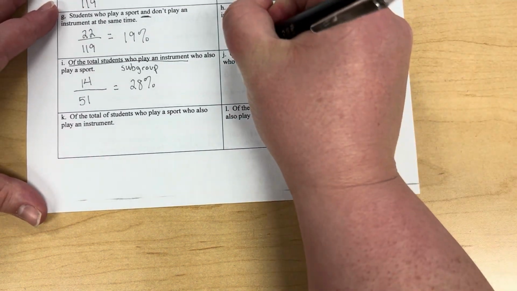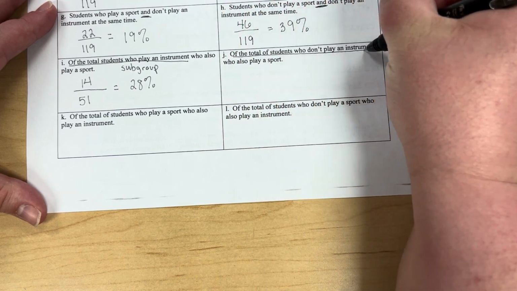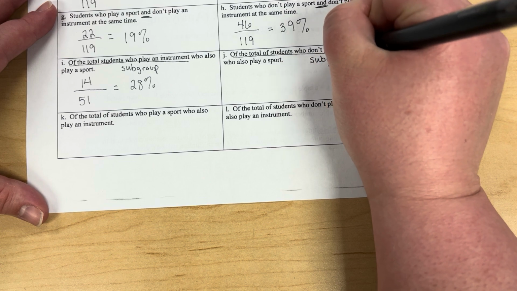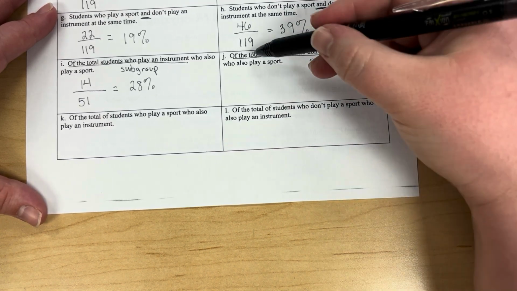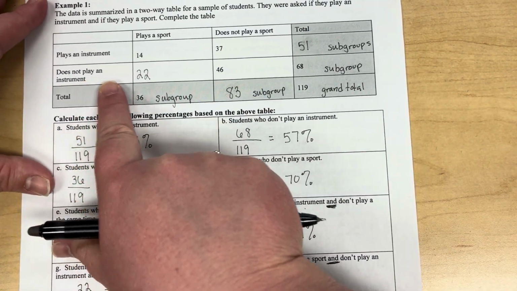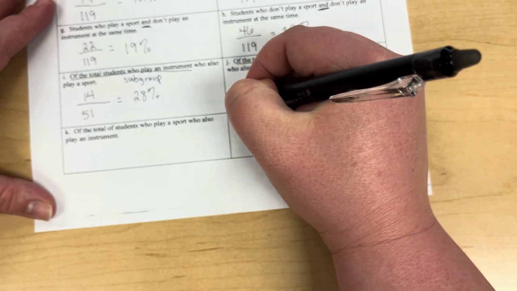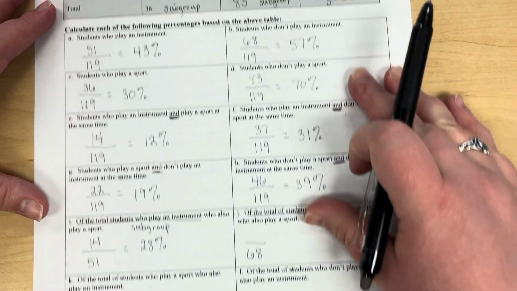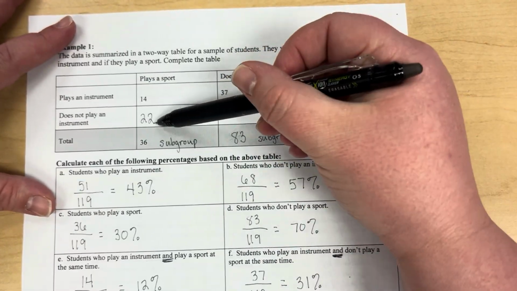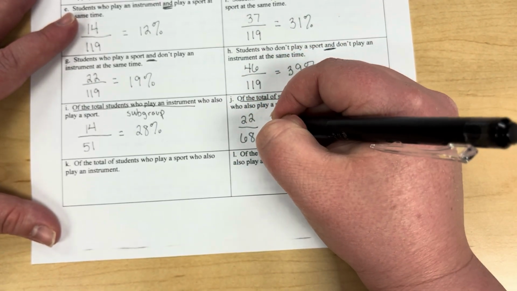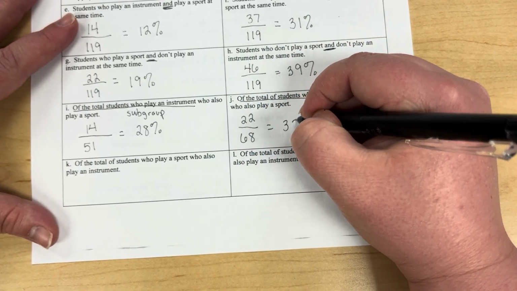Same thing here. Of the total students who don't play an instrument. Okay, so this again is a subgroup. So out of those kids. So first of all, how many students do I have that don't play an instrument? Well, here's don't play an instrument, and there are 68 of them. So 68 is going to be my denominator. And out of those 68, how many also play a sport? Well, 22. So it's 22 out of 68, which is approximately 32%.